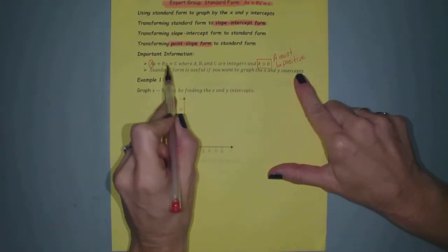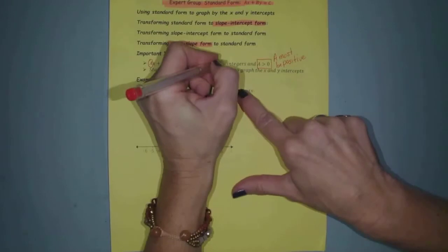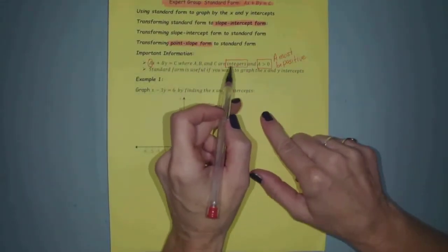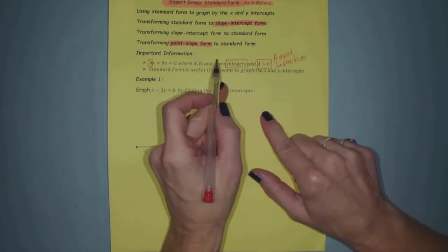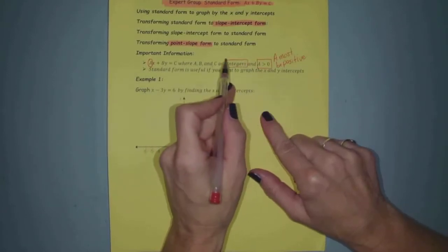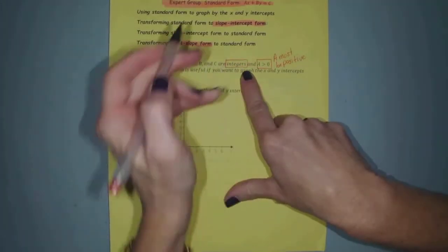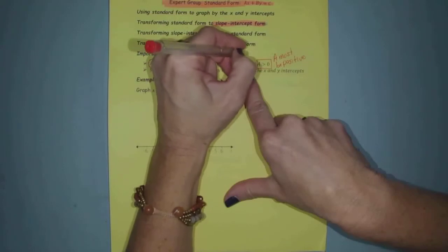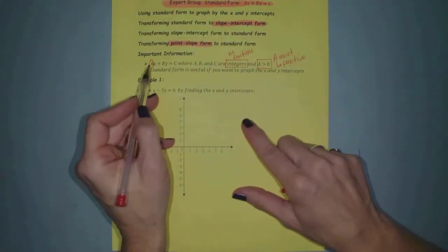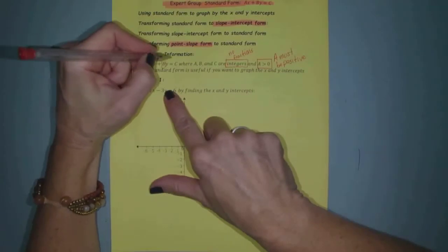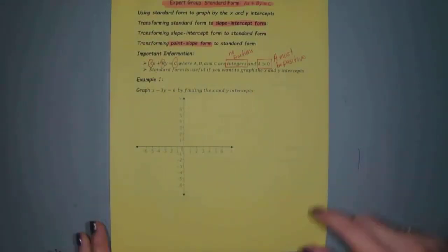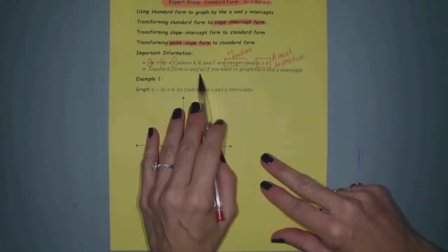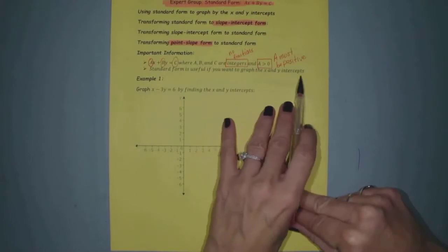And the A, the B, and the C all have to be integers. Now, integers are your whole numbers, both negative and positive and 0. So I'm just going to write here no fractions, no decimals. These guys in the front here, the A, the B, and the C, have to be whole numbers. And finally here, standard form is useful if you want to graph the X and Y intercepts.